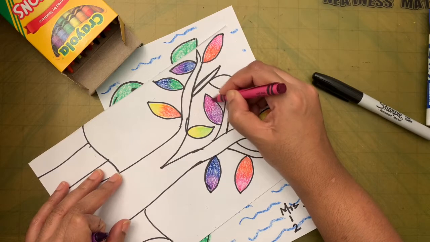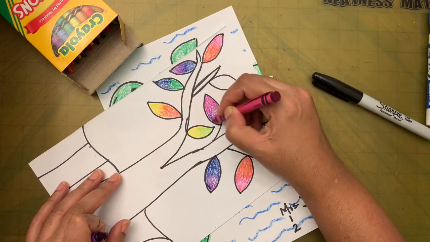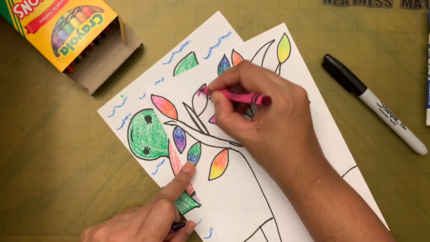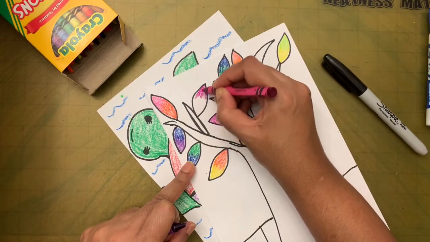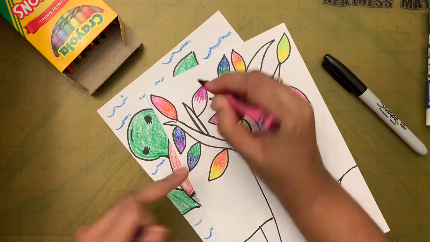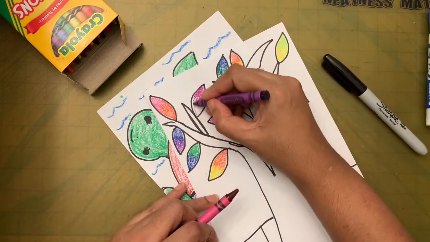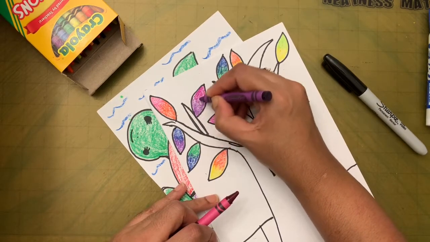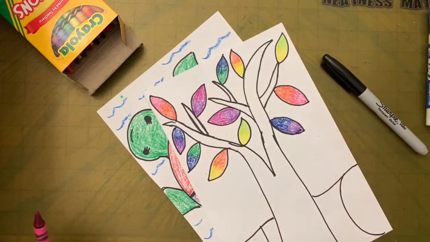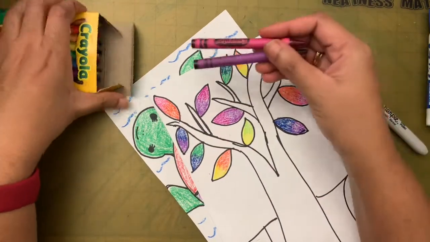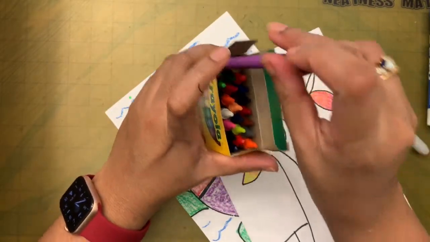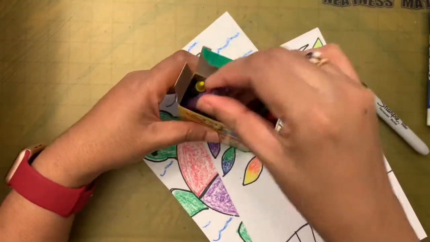It's okay. These two colors are next to each other, so it goes well together. Okay, so we are done with the leaves. Now what is remaining is the tree trunk and the branches and the background.